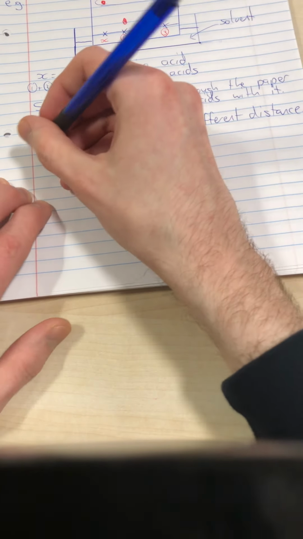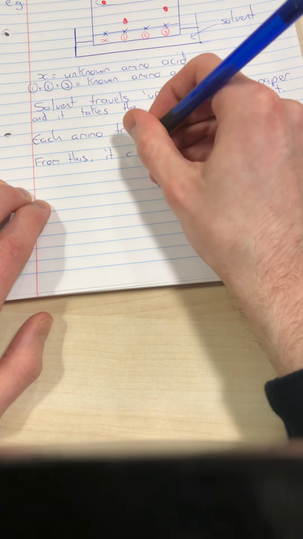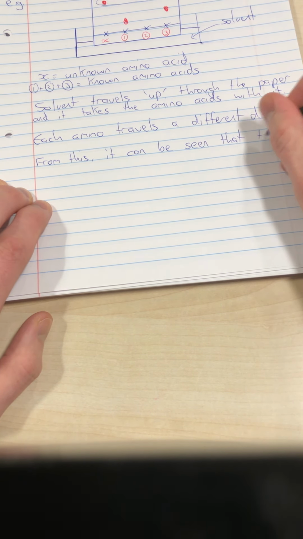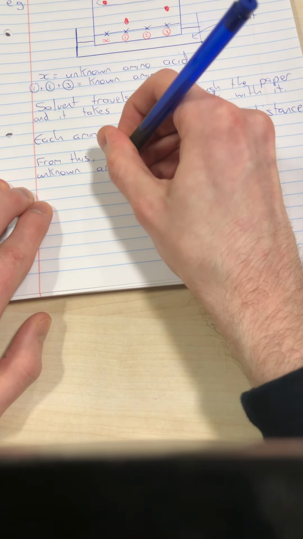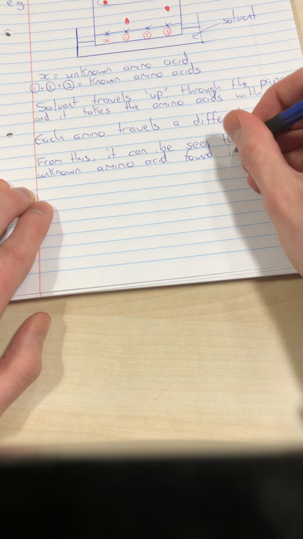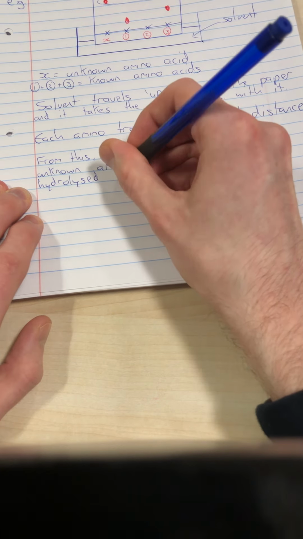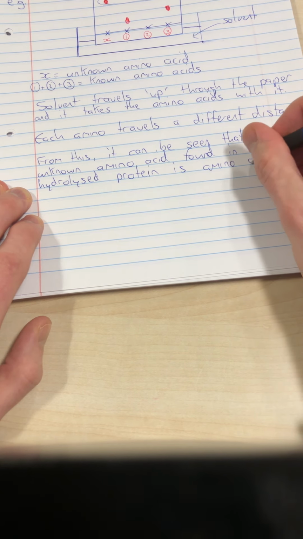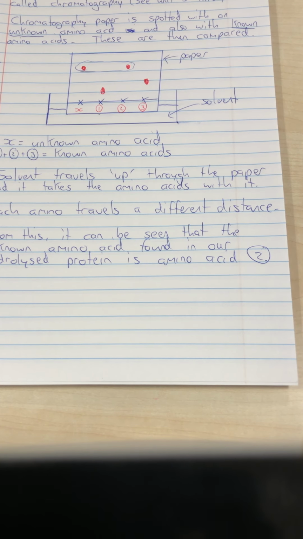Okay, so let's write this. So from this, it can be seen that the unknown amino acid found in our hydrolyzed protein is amino acid 2.